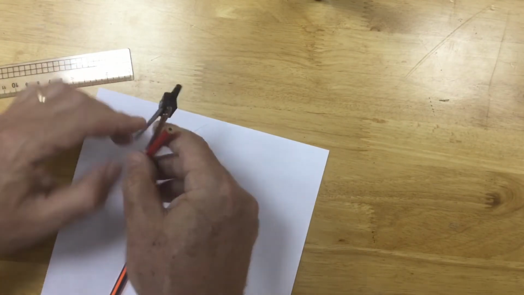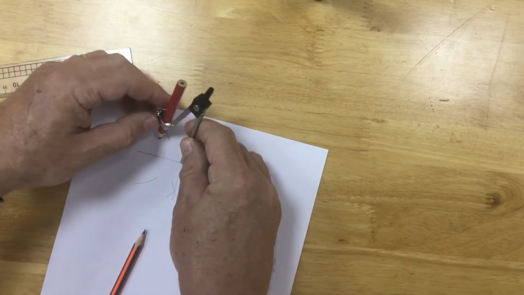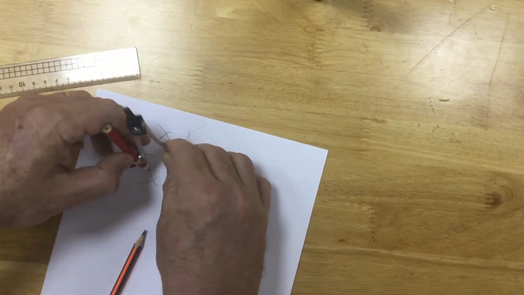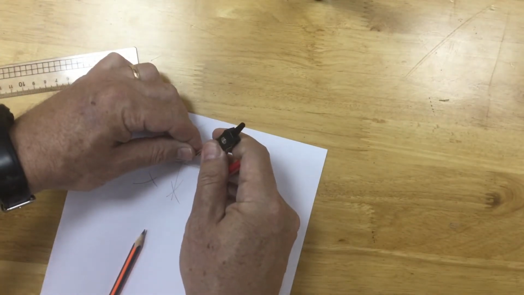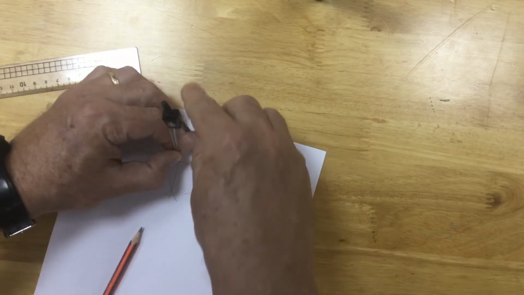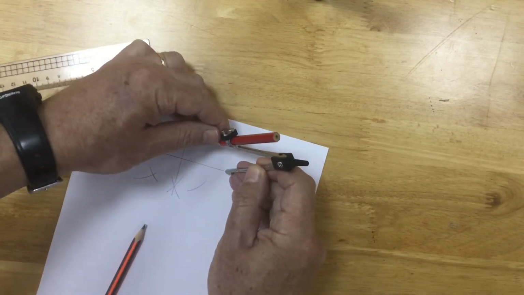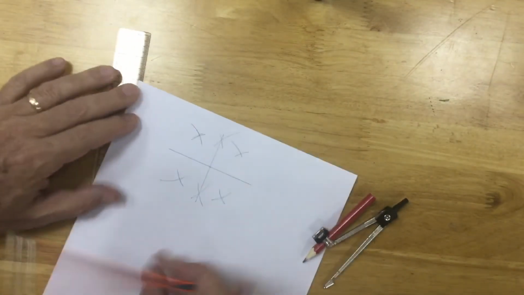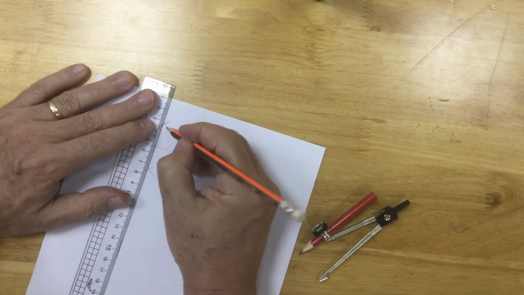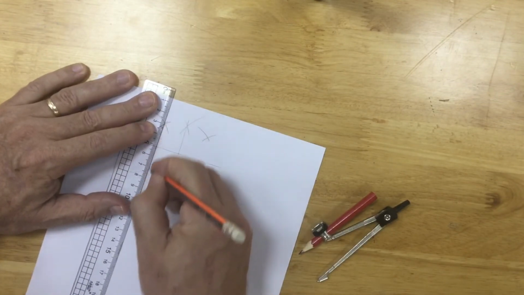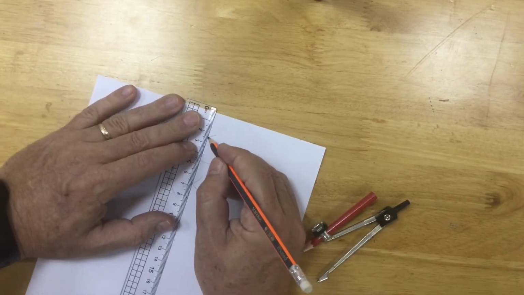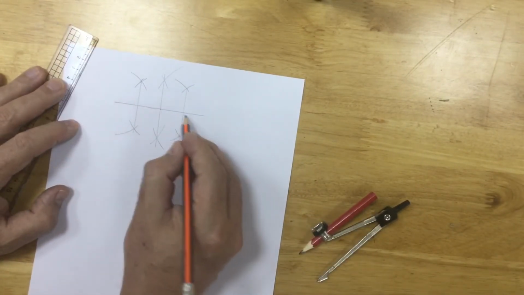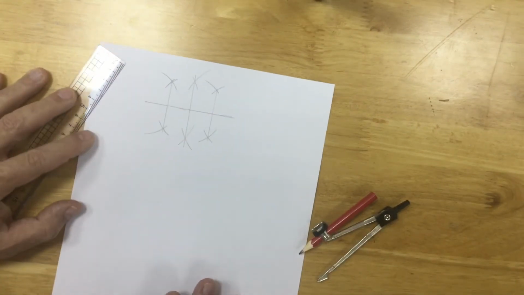So divide that. Come on, son. Like that. Yep, and do the same thing over here. Okay. And then join them up. I got 4 equal parts. Okay, so this one, this one, this one, and this one are all 2 centimeters long.